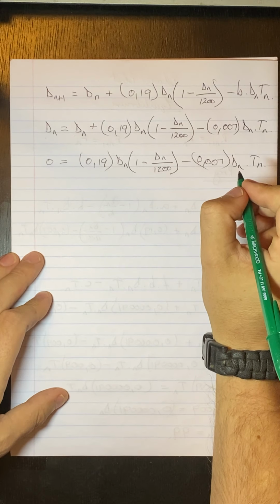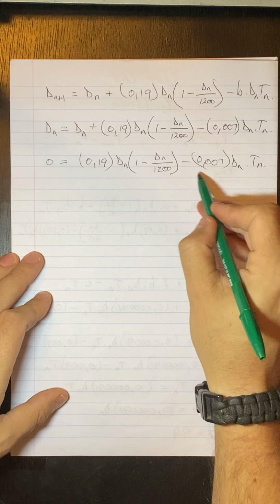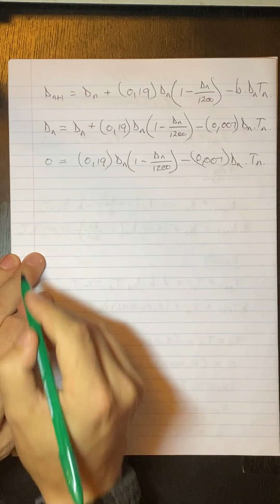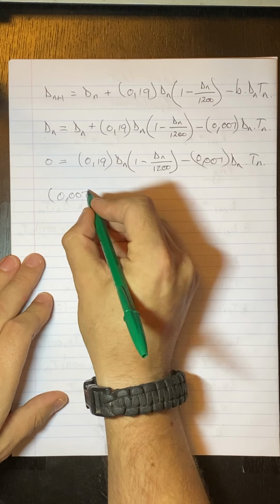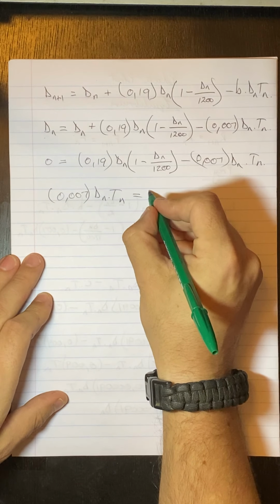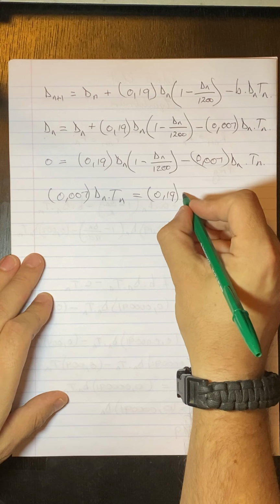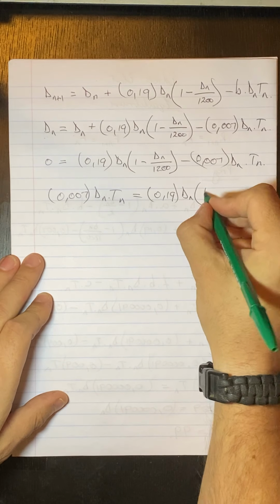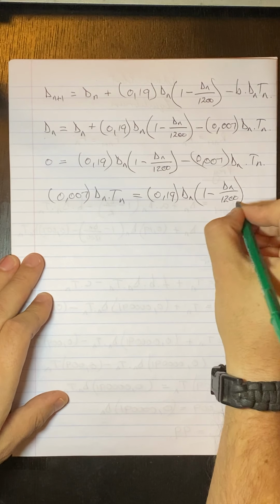Okay, so what I'm going to do now is I'm going to take this minus 1 to this side here, and we get 0,007 dn times tn equals 0,19 dn 1 minus dn over 1200.